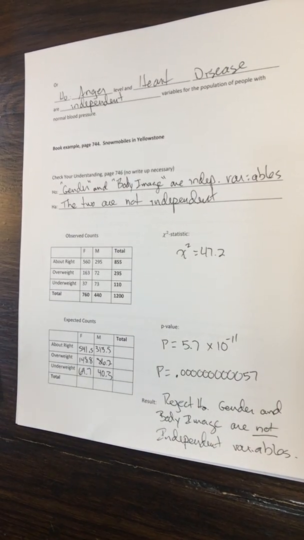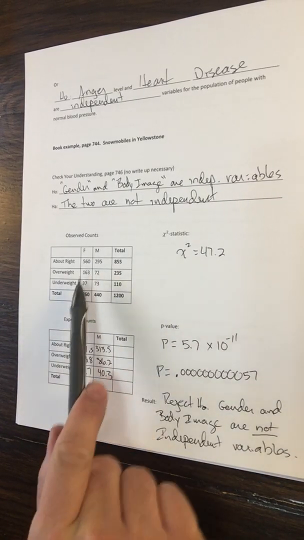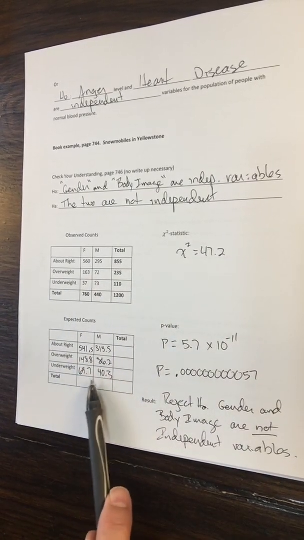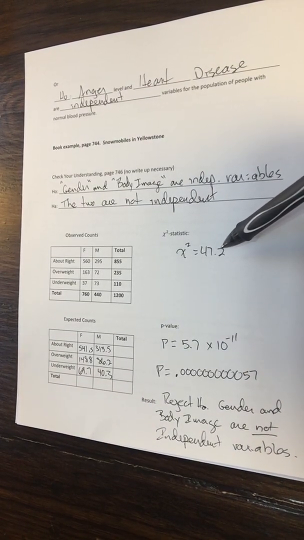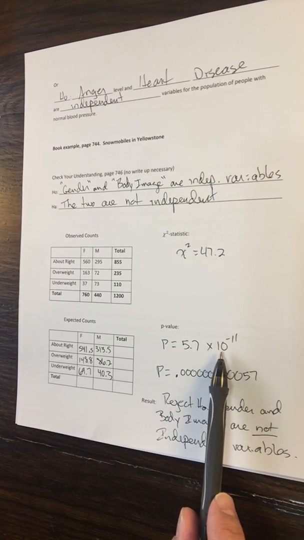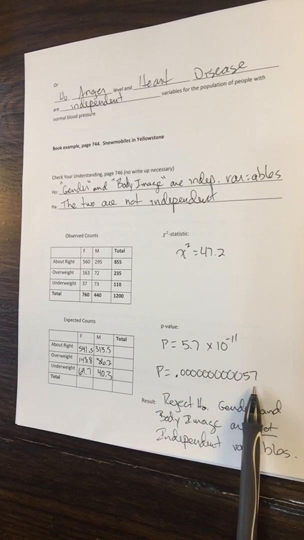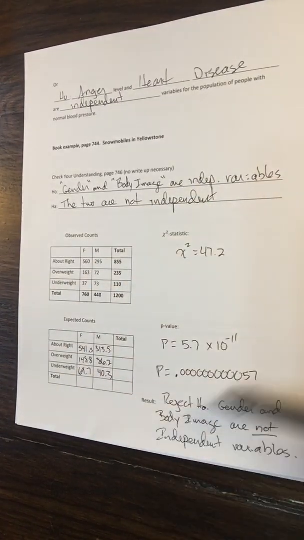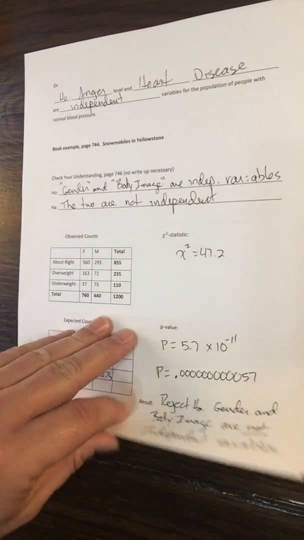Okay, there you go. Sensitive subject matter, obviously, but here we go. We got the observed counts and the expected counts I got out of the calculator in matrix B. I got a chi-squared statistic of 47.2 from my calculator, and the calculator gave me a p-value that looked like this. It said E negative 11, of course. We should be used to that by now, but that's a whole bunch of zeros there. And I think we saw that one coming for the subject matter of this problem. Reject the null hypothesis. Gender and body image are definitely not independent variables according to this data, right?